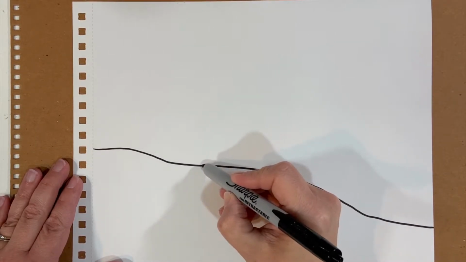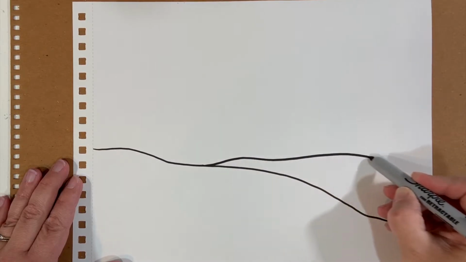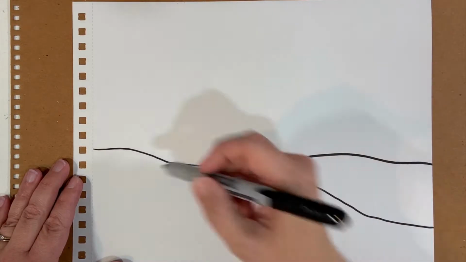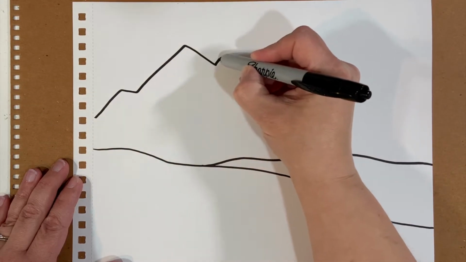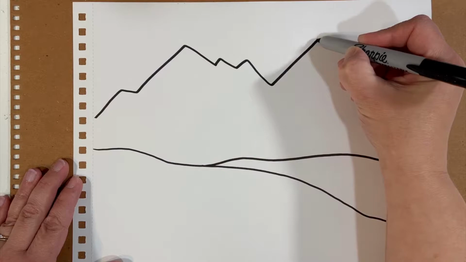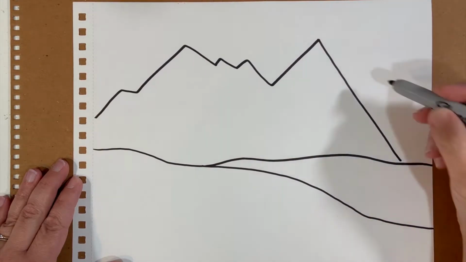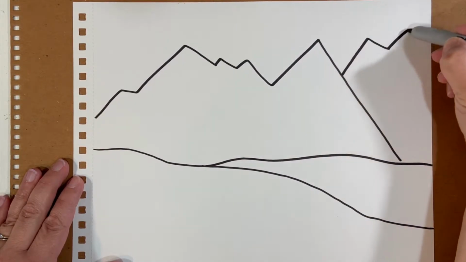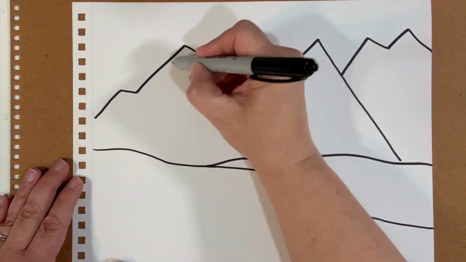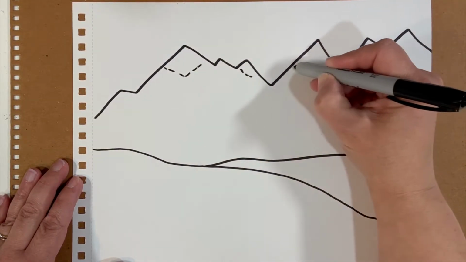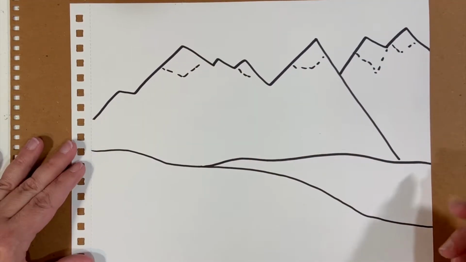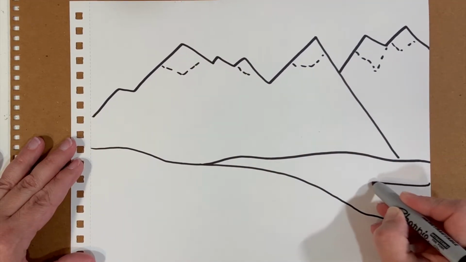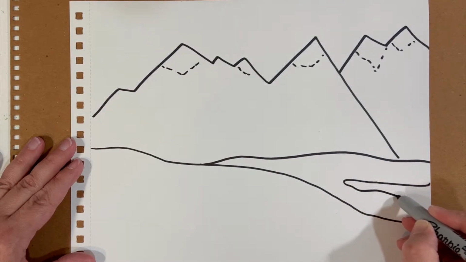I start with the horizon line. That's the line that separates the sky from the land. In this case, I'm going to make these tall, pointy mountains, and those will be my horizon line. Once I make the really tall lines for the mountain, I'm going to put some snow on them. So I'm putting some dotted lines for snow. Those are in the background. Those mountains are in the background.